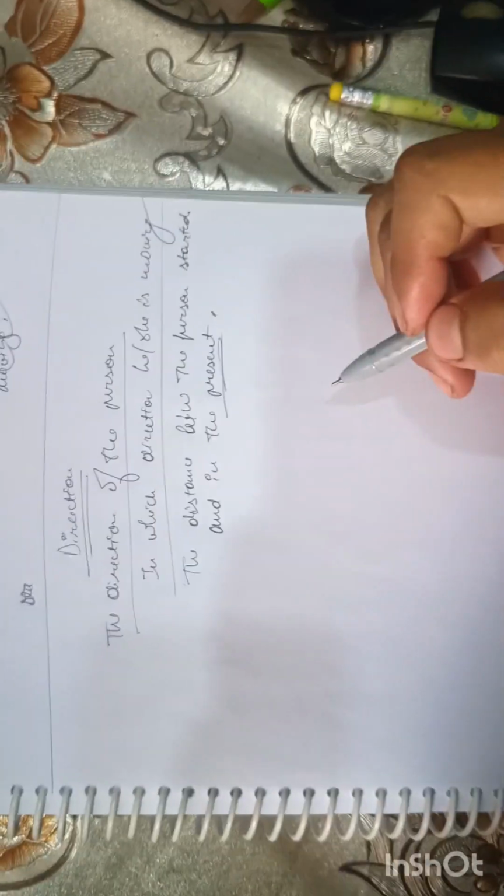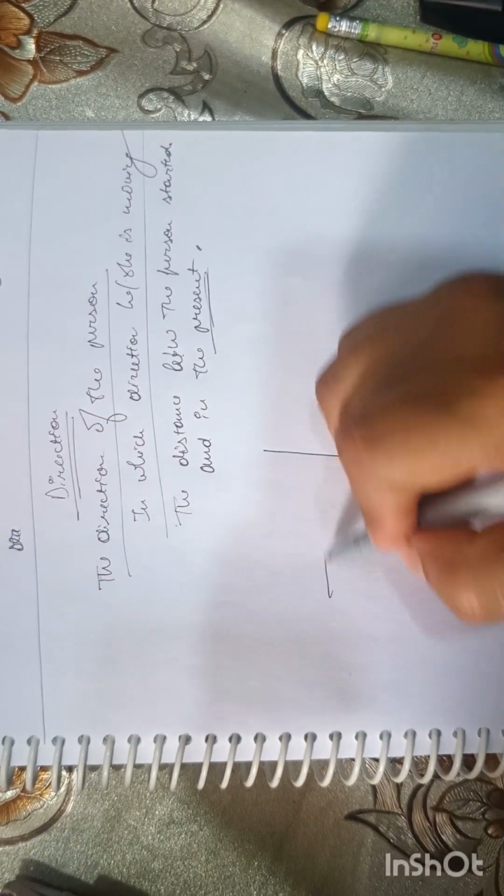So the basics, we have to know about these directions.